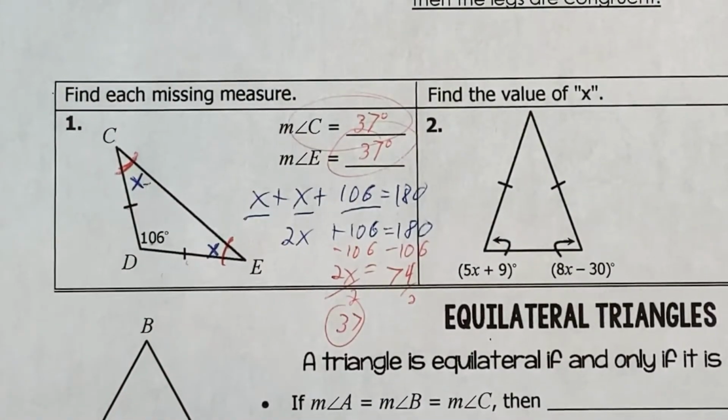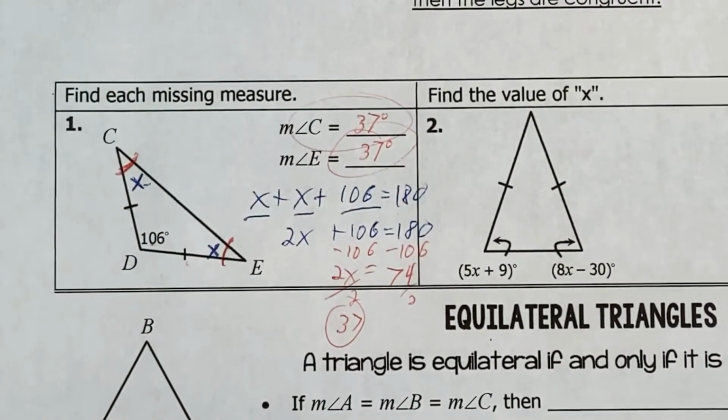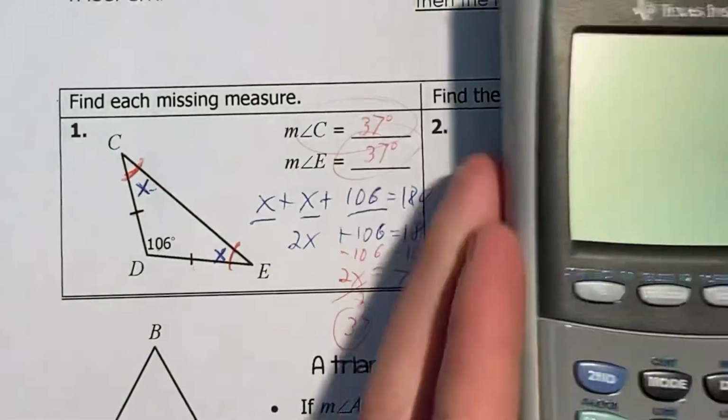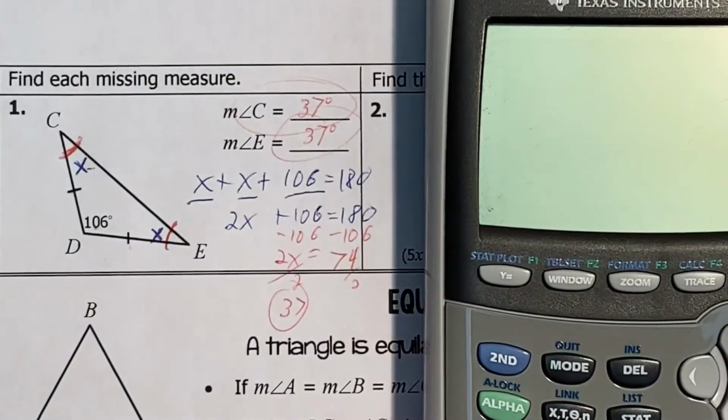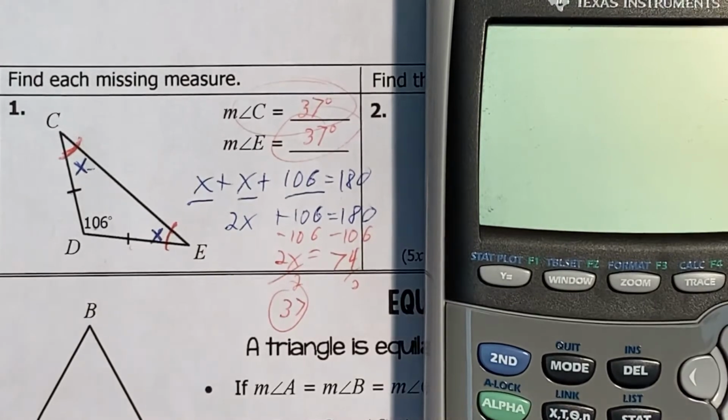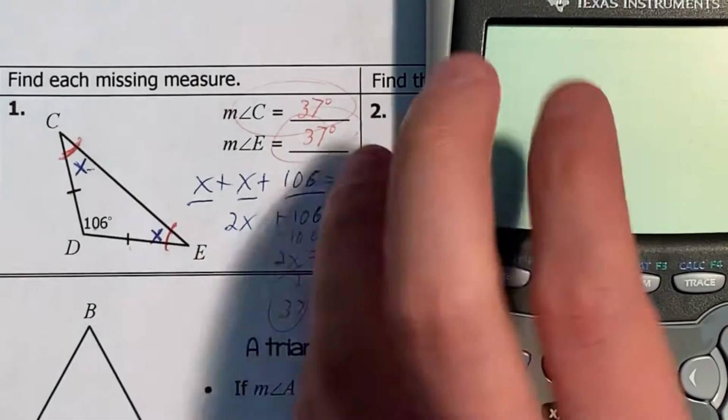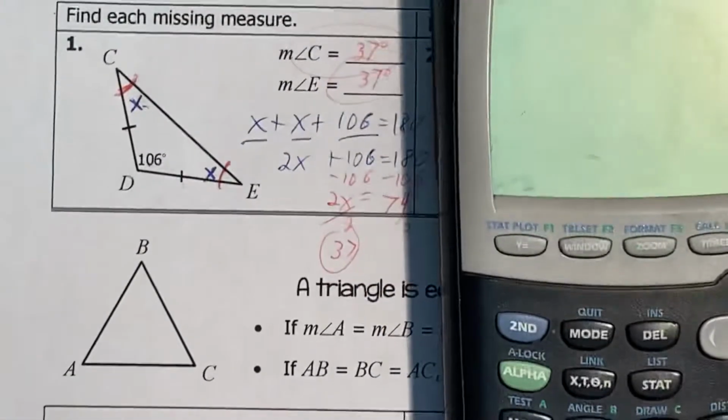Now, I'm more of a visual person. If you're also a visual person, then you might want to think about it this way. You know that a triangle is 180, as this calculator does not have batteries. But luckily, I'm a math teacher, so I have a backup.